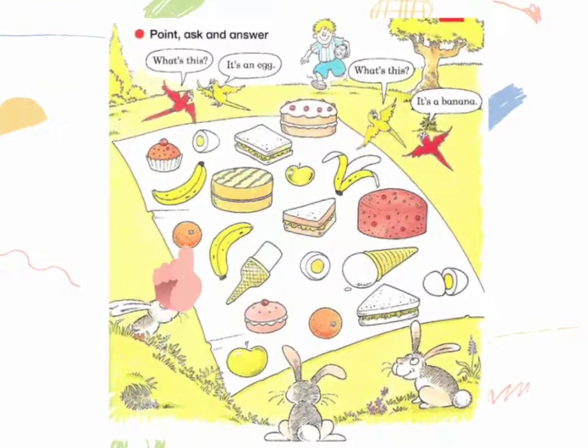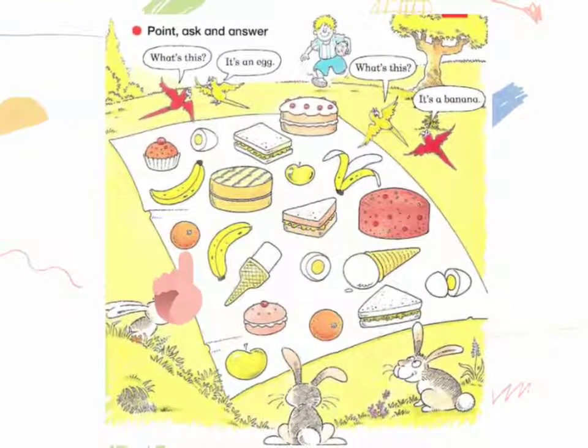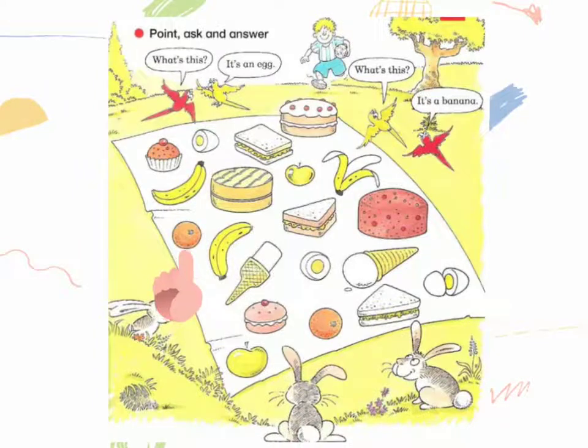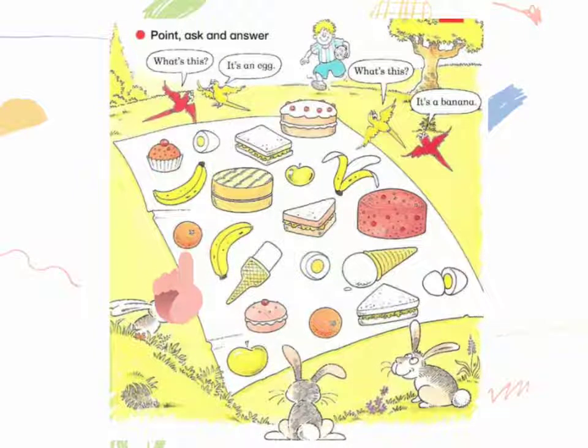What's this? Yes, it's an orange. What's this? It's a cake. What's this? It's a banana. What's this? It's an apple.